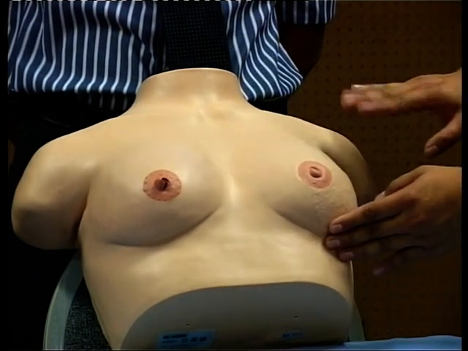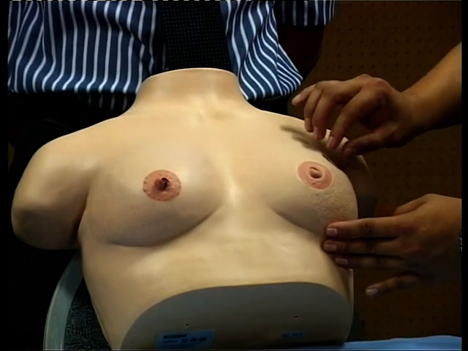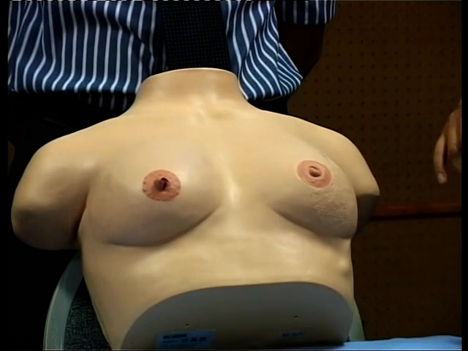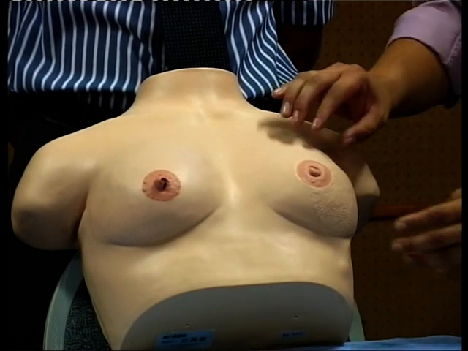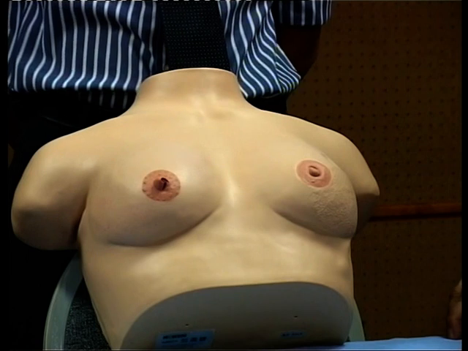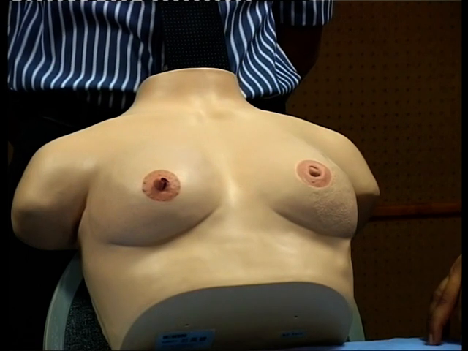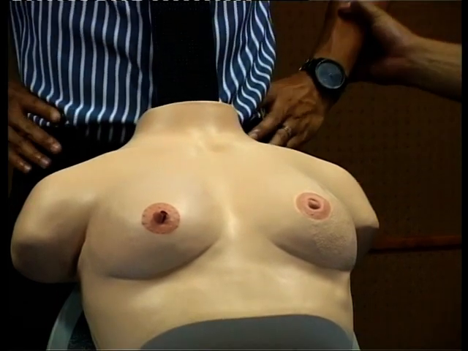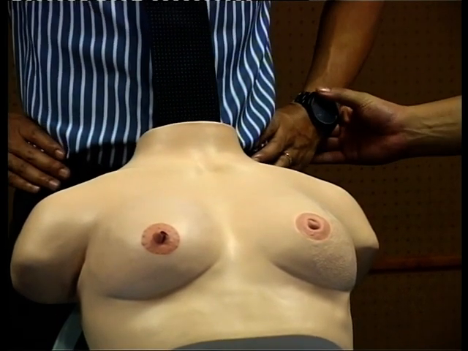There are no skin changes seen on the overlying skin above the mass. Let's say the mass is fixed or immobile. What should you do? You should continue with a test of fixation, where you ask the patient to put the hands to the hip.